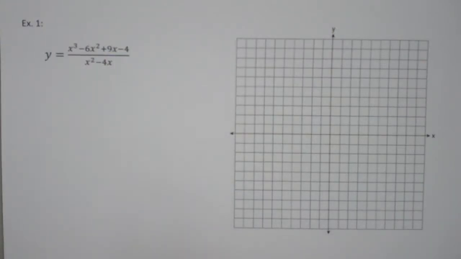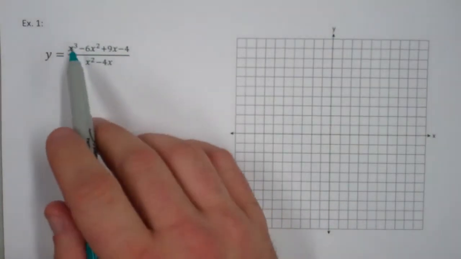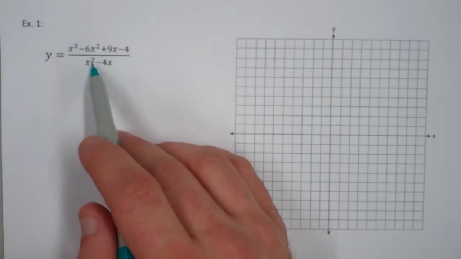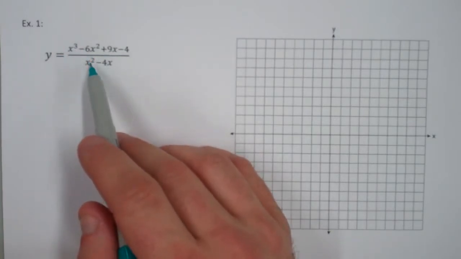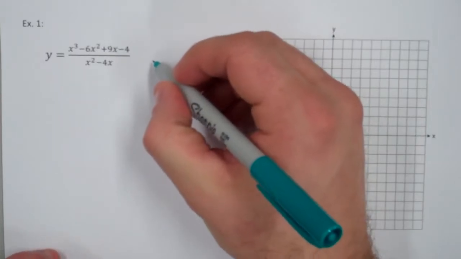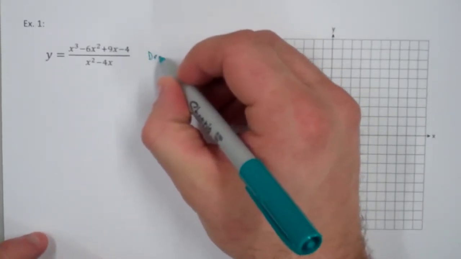In the first example, we have a nice rational equation, and we'll note here that the degree of the numerator is 3 and the degree of the denominator is 2. Whenever the degree of the numerator is exactly 1 bigger than the denominator, there will be a slant asymptote. So I'll write that here on the side.